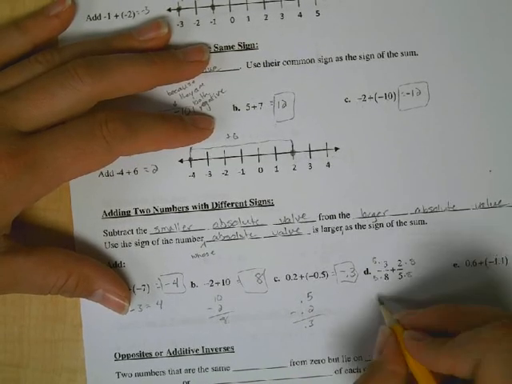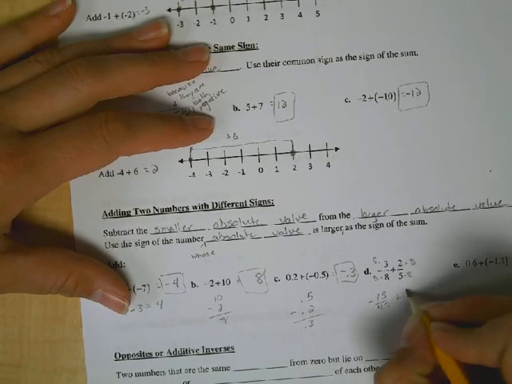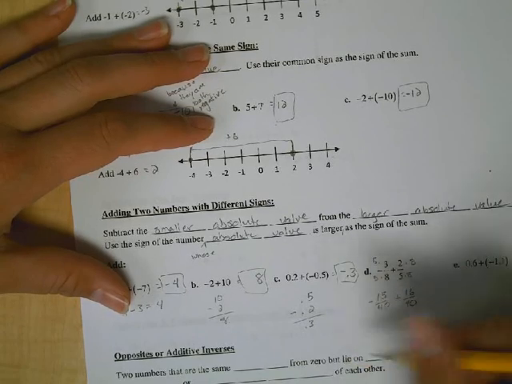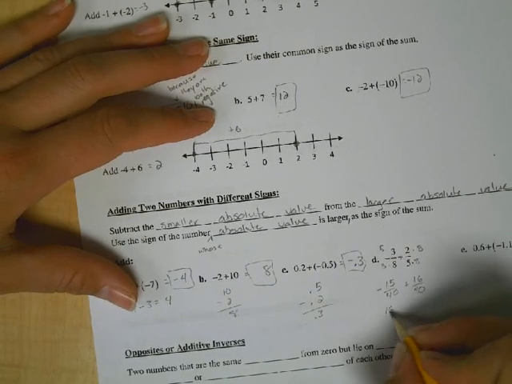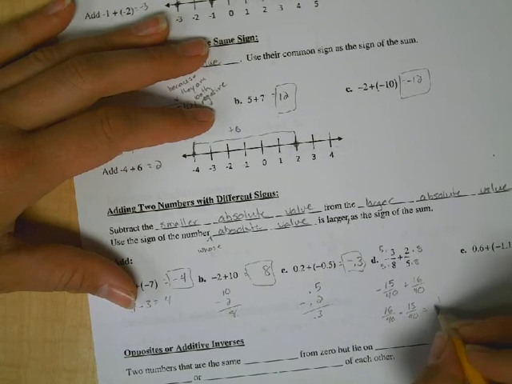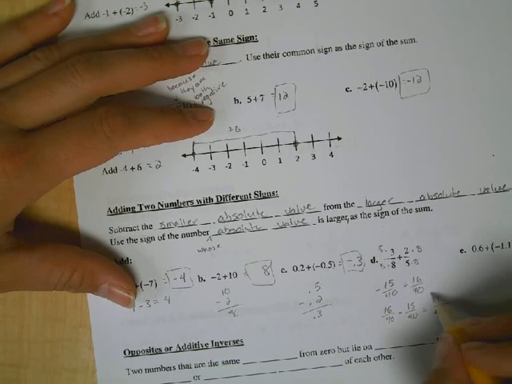That gives me negative 15 over 40 plus 16 over 40. So negative 15 plus 16 over 40, which I could really just rewrite as 16 over 40 minus 15 over 40, which is just 1 over 40. The larger number there was positive, so my answer should be positive, and it is.